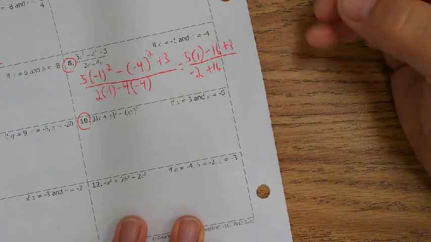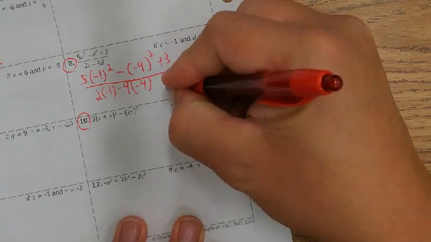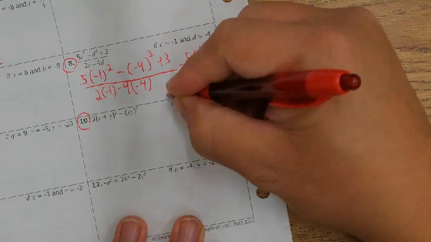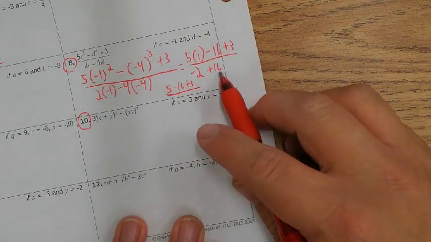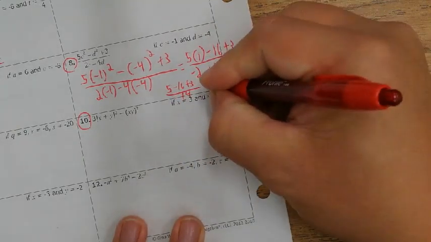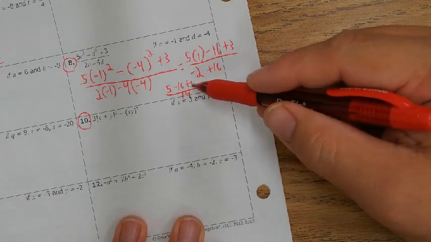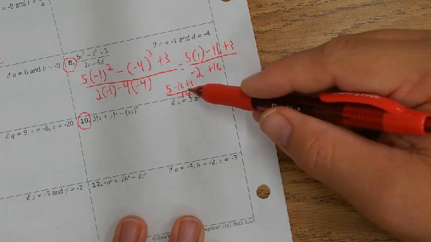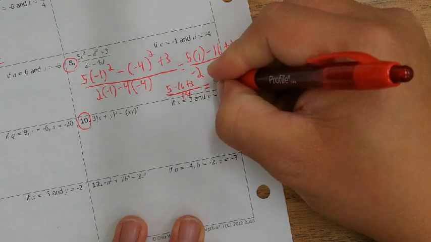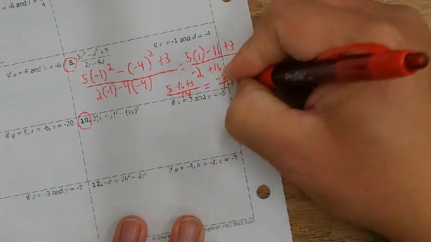So now we combine those. Order of operations says we'd multiply next. 5 times 1 is 5. Minus 16 plus 3 over negative 2 plus 16. You could just put that in Desmos. Negative 2 plus 16 is 14. Okay, now we have 5 minus 16. If you put that in Desmos, that's going to give you negative 11. And then negative 11 plus 3 is negative 8 over 14.